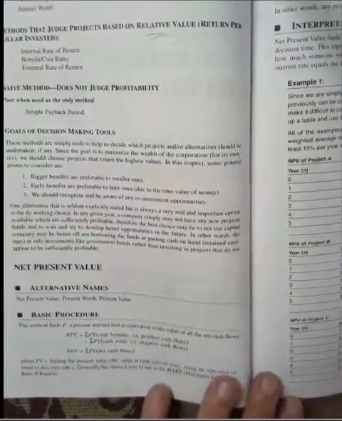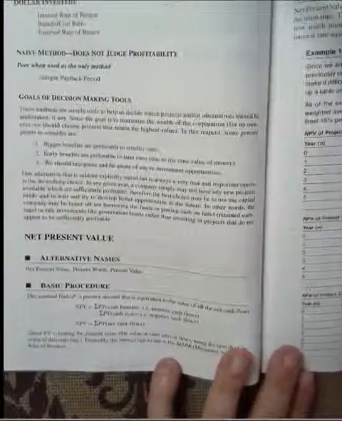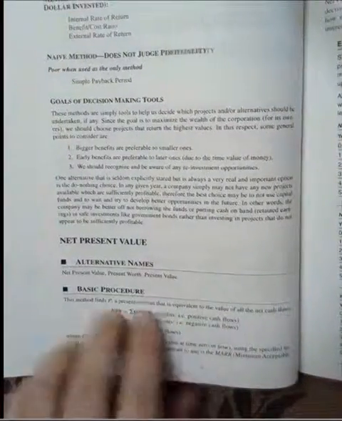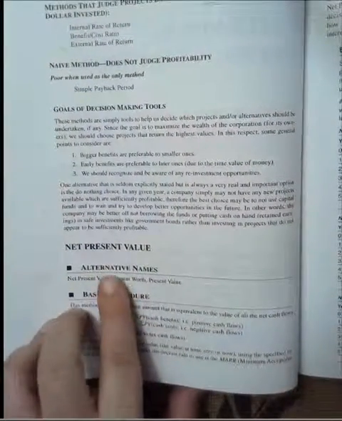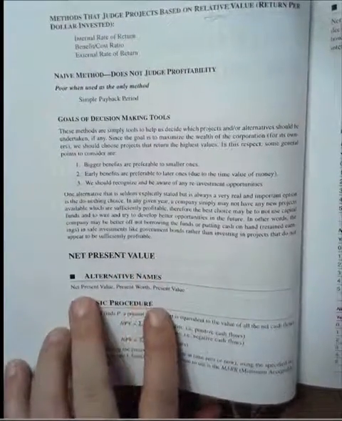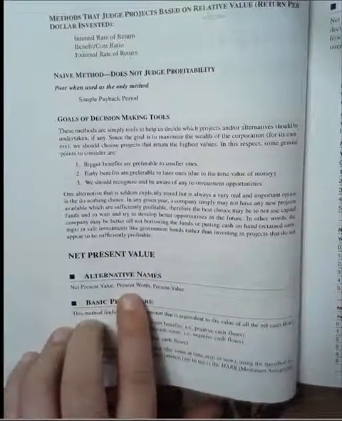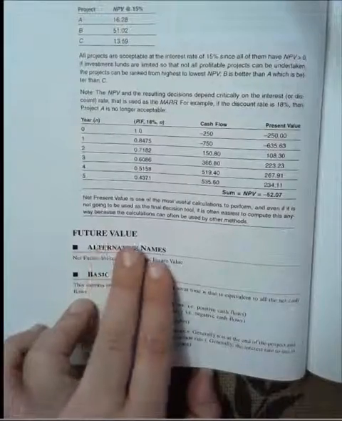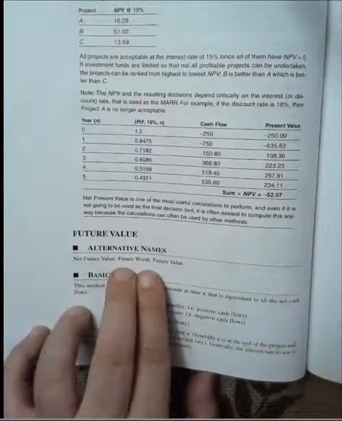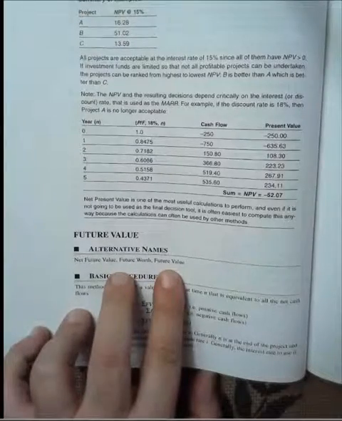You should read the chapter carefully, because one of the valuable things that it shows you is different names for the same tool. So for example, the net present value can also be referred to as present worth and present value. The future value method can be referred as net future value, future worth, and future value.